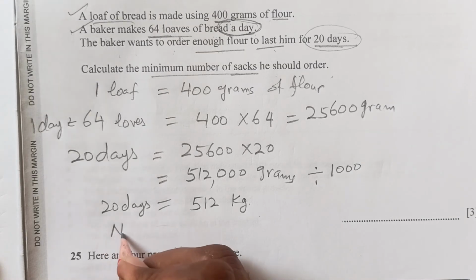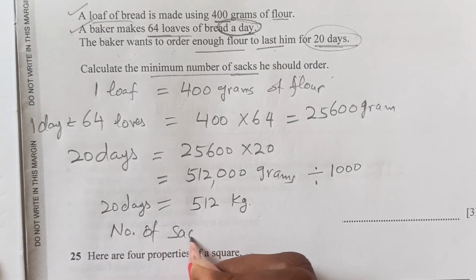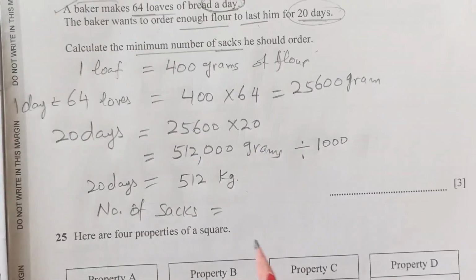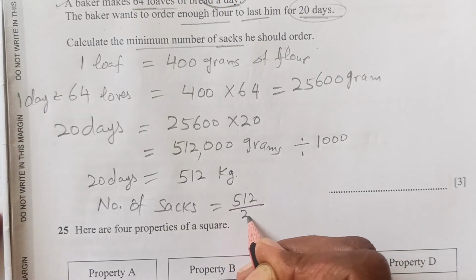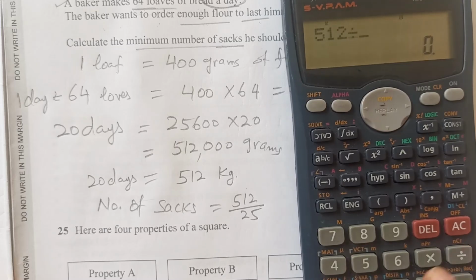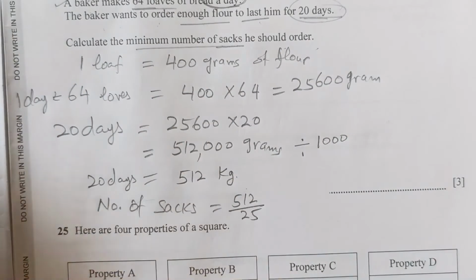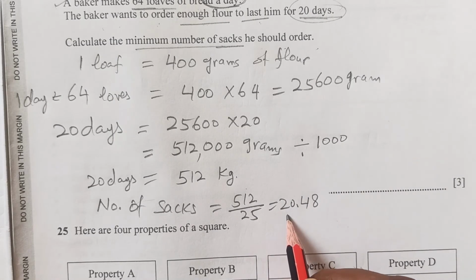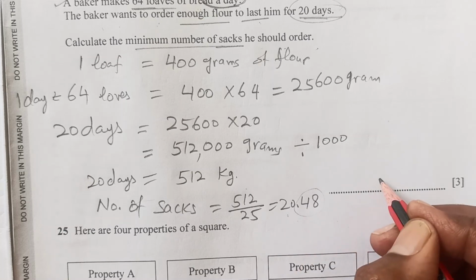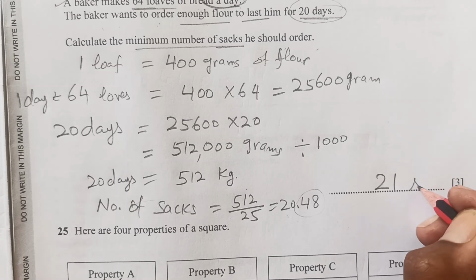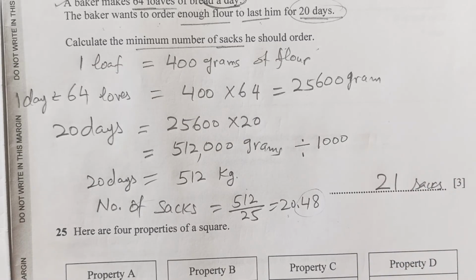Now how many sacks? Number of sacks required, because one sack has 25 kg of flour, so 512 divided by 25, so this is 20.48. So he needs 20 sacks in full, but there is something remaining, so plus 1, so the answer should be 21 sacks, right? So that's it for this one.